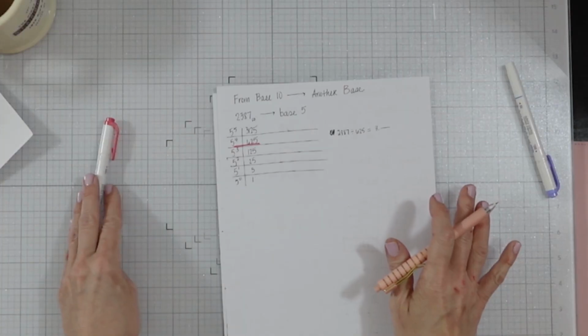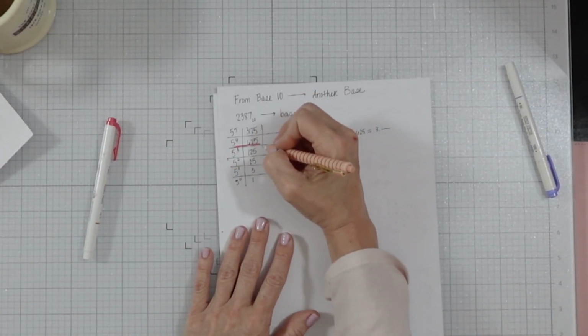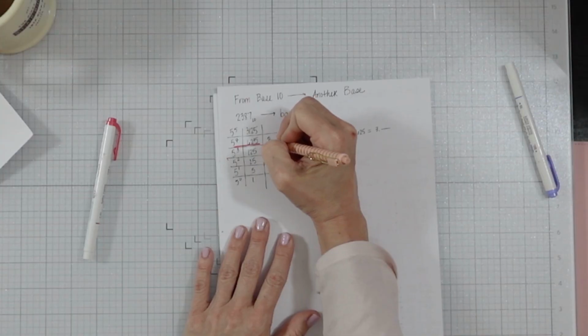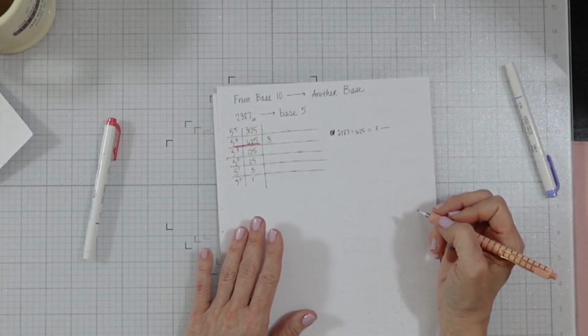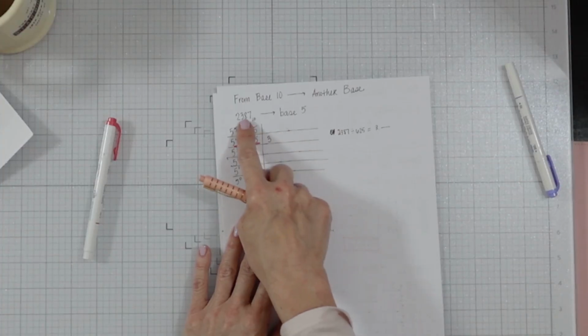Again, we're not doing decimals, we're just using the whole number, so we're just going to truncate that. So in this column there, I'll put a 3. I don't even need the top row because of this.